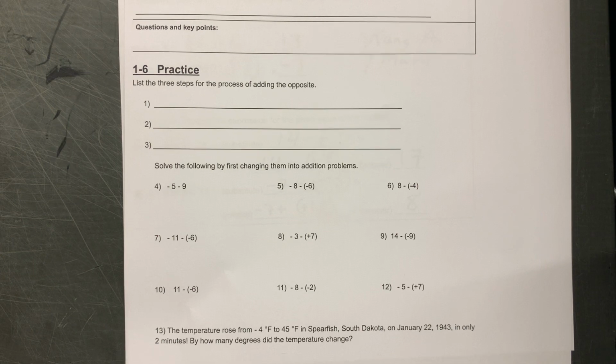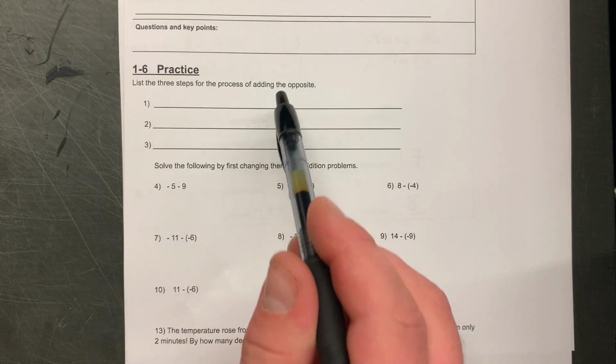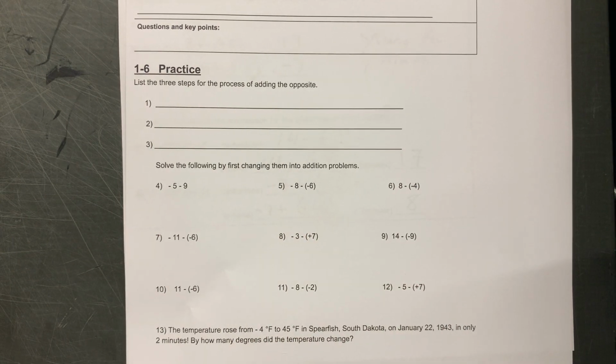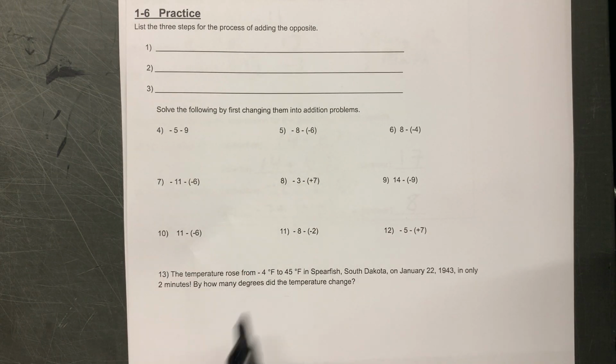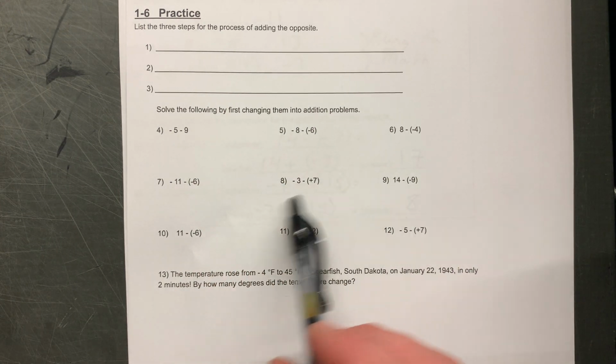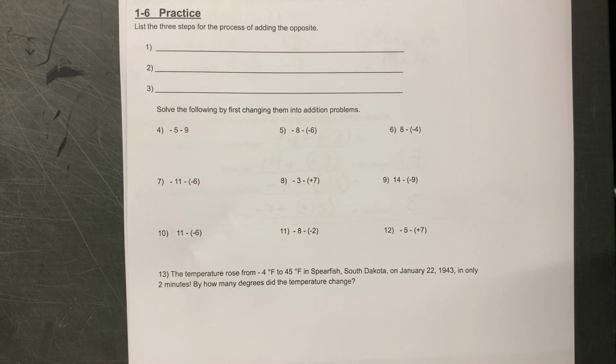Down here, for your practice problems for the day, I need you to rewrite each of those 3 steps from your guided notes. And then you'll need to solve 4 through 13 using our adding the opposite steps. Make sure you're showing your work for all of these equations and questions.